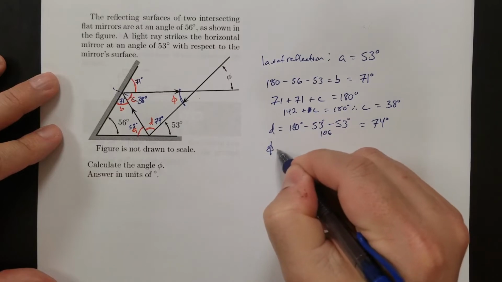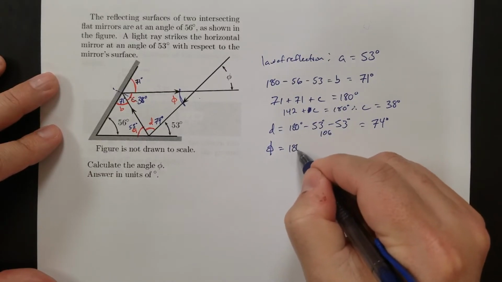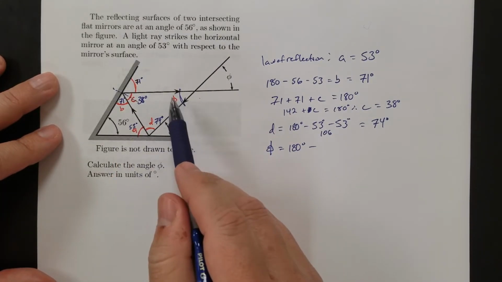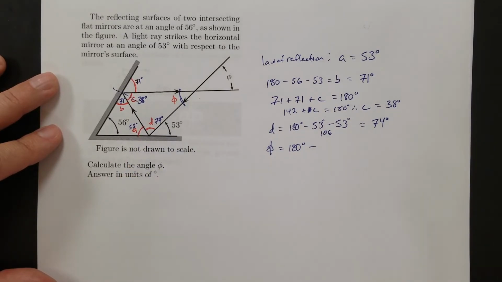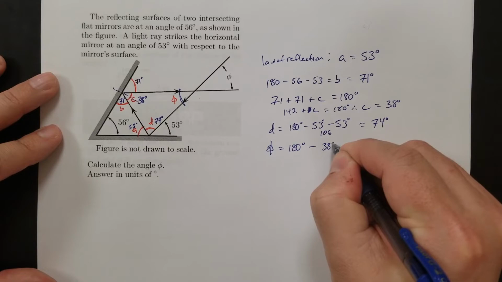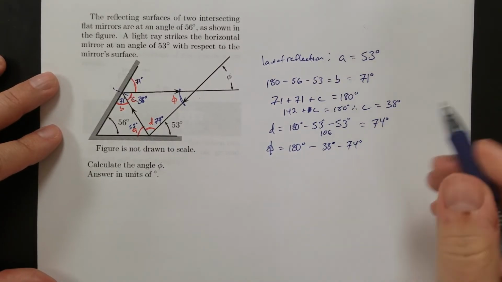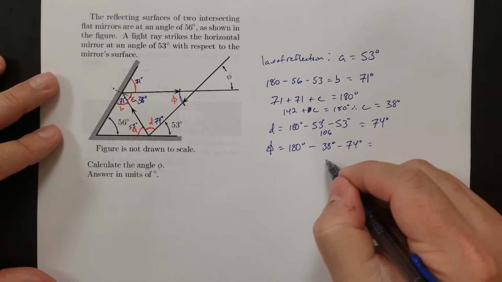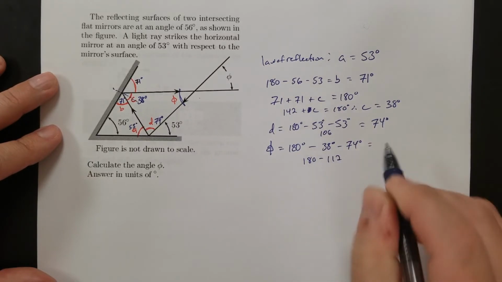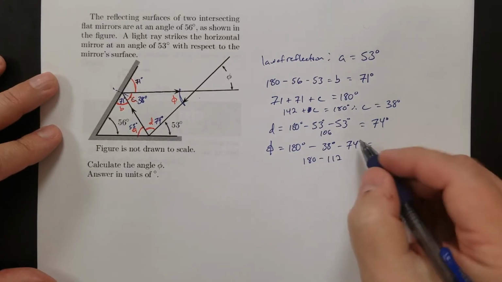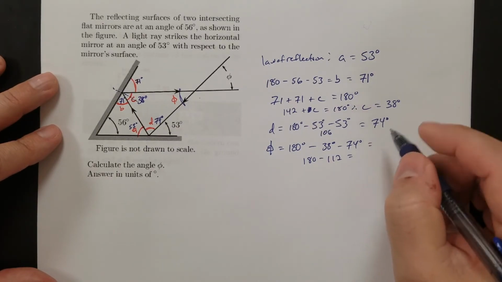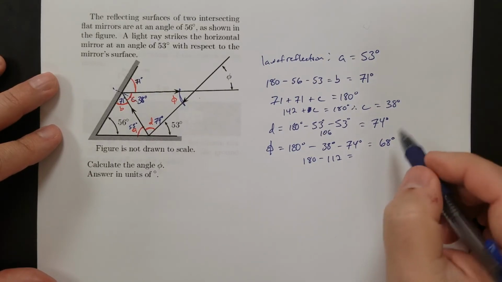And now I'm done, because angle phi has to equal 180 minus these two, because these angles have to add up to 180. So I'm just going to do 180 minus 38 minus 74. 38 and 74 is 112. So 180 minus 112 is 68. So phi should be 68 degrees.